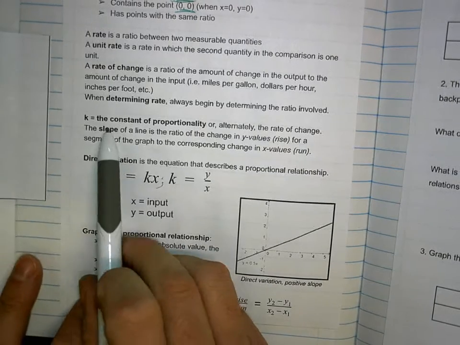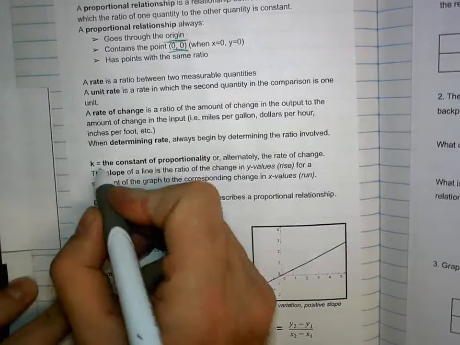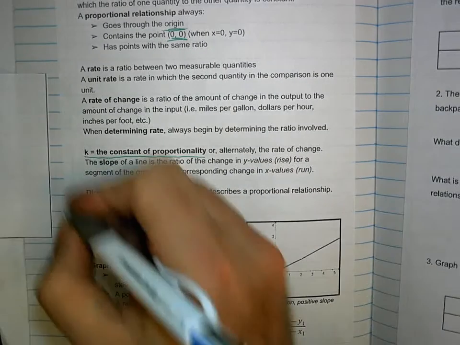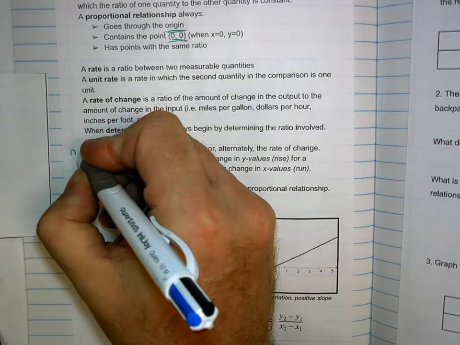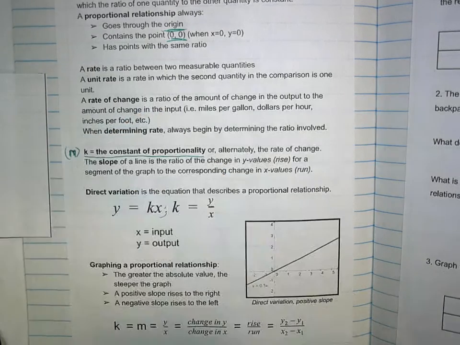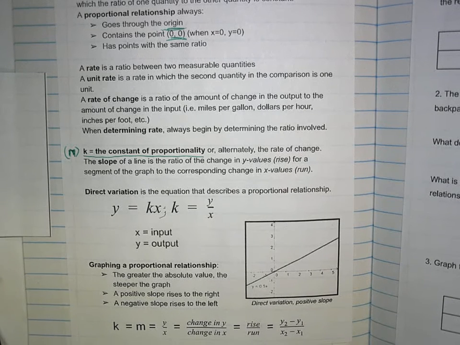We know that k is the constant of proportionality. That is one of those main features. K is the constant of proportionality. Later on, we're going to give k another name called m. And what's m? Slope. So it's the constant of proportionality, but we're also going to call it slope later, or m. They mean the same thing. They're the steepness of the line.